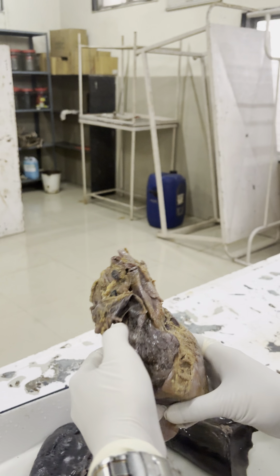This is the auricular margin. This is the left atrium. What arises from the right ventricle? The pulmonary trunk. So this is the pulmonary trunk.